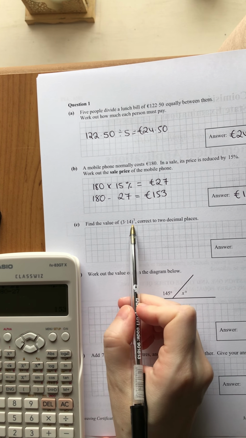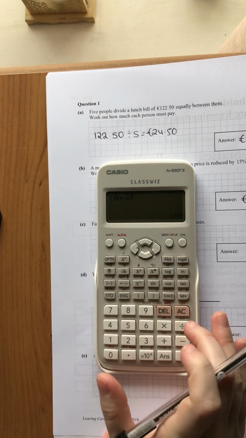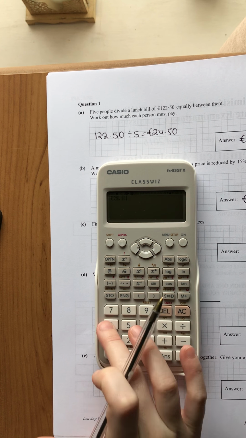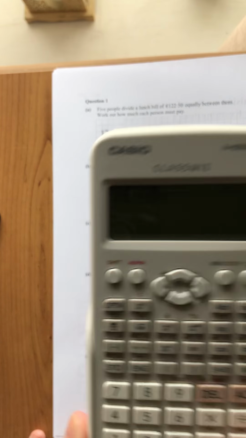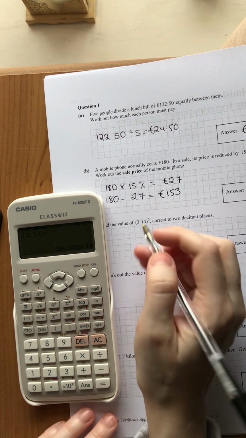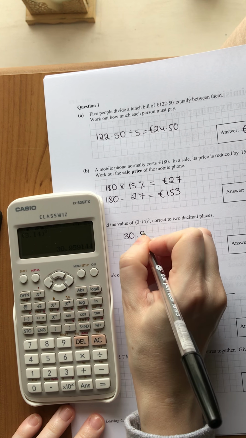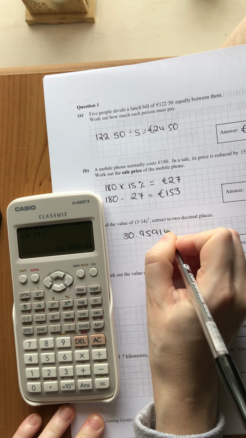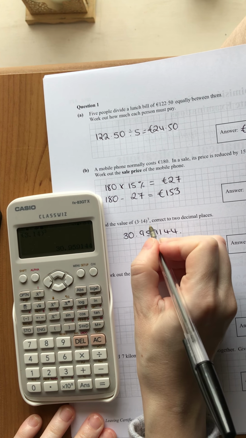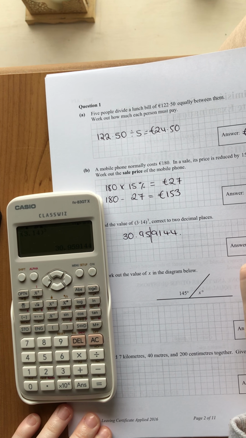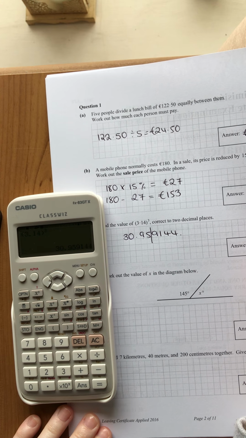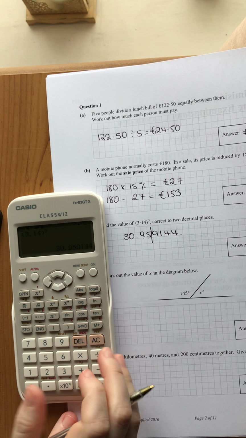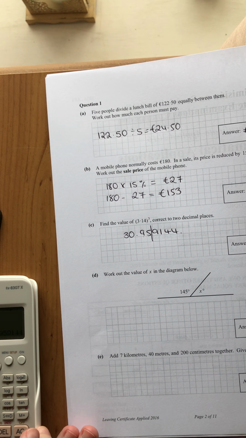So find the value of 3.14 cubed, correct to 2 decimal places. So bracket 3.14, close your bracket, you want to put in cubed, and then to 2 decimal places. So the number here is 30.959144. But you want it to 2 decimal places. So that'll be 30.96 because the next digit is higher than 5. So 5 or more, you round it up.